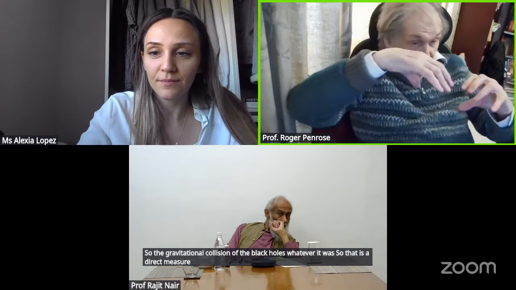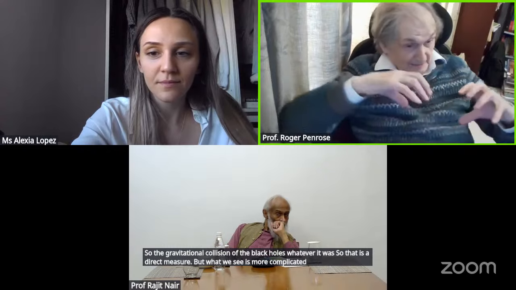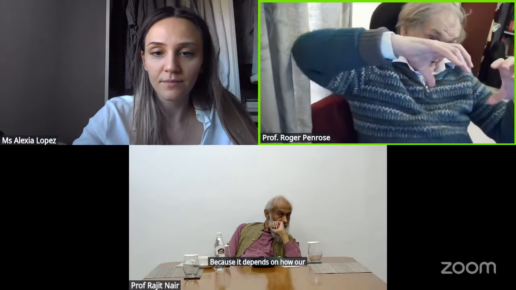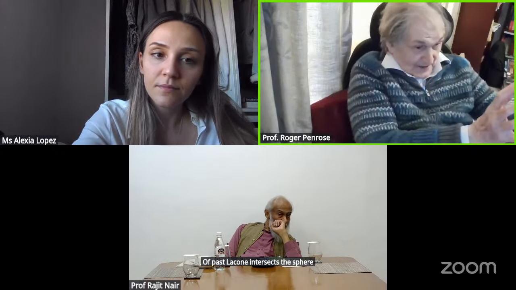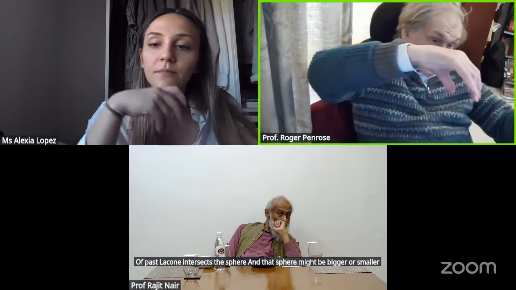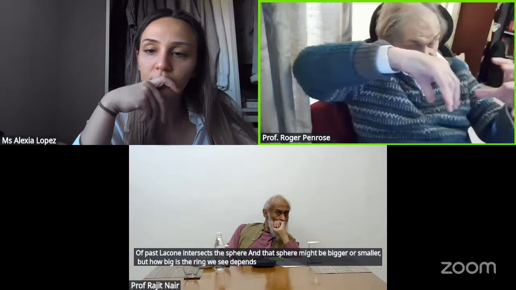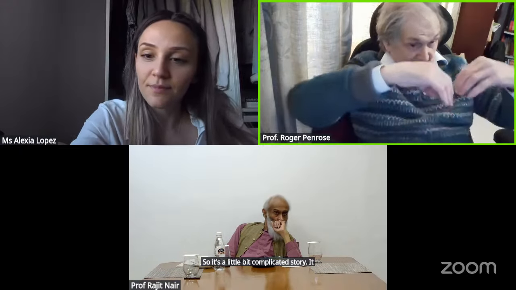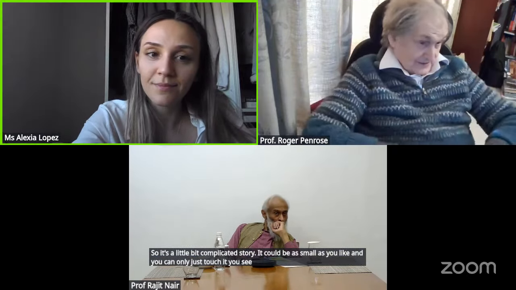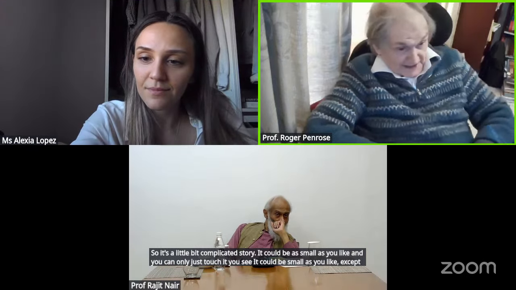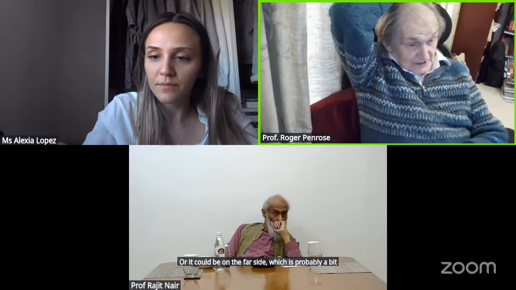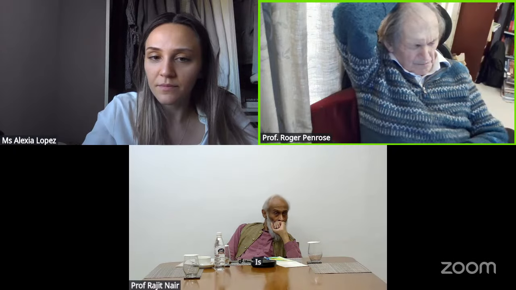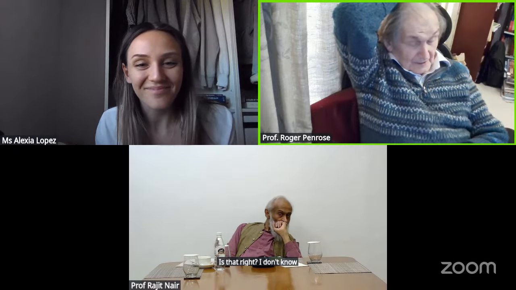So that is a direct measure. But what we see is more complicated related to that, because it depends on how our sphere of past light cone intersects the sphere, and that sphere might be bigger or smaller, but how big is the ring we see depends on how close we see it. So it's a little bit complicated story. It could be as small as you like, and you can only just touch it, you see. It could be as small as you like, except you very, very rarely see that. Or it could be on the far side, which is probably a bit too redshifted. You wouldn't see it at all, I expect. Is that right? I don't know. I can't comment on that.